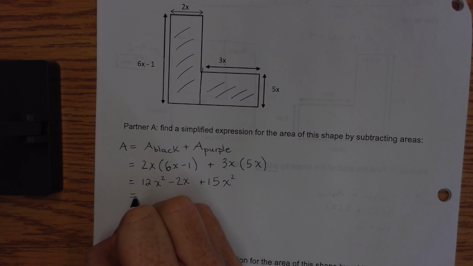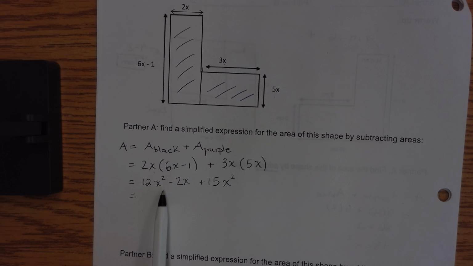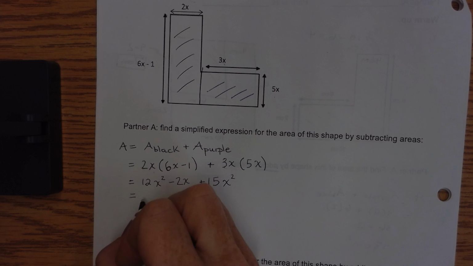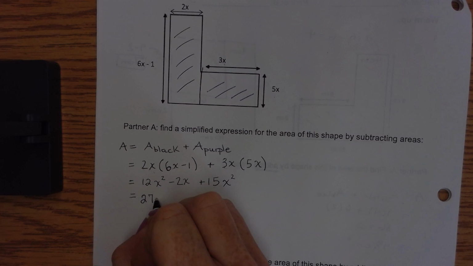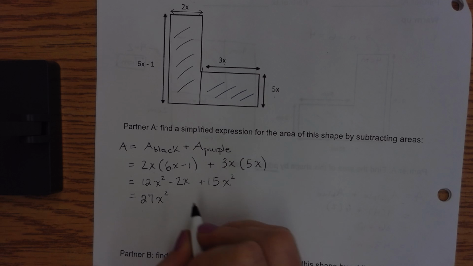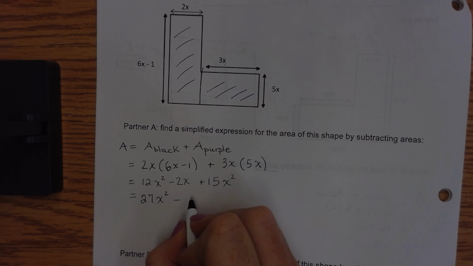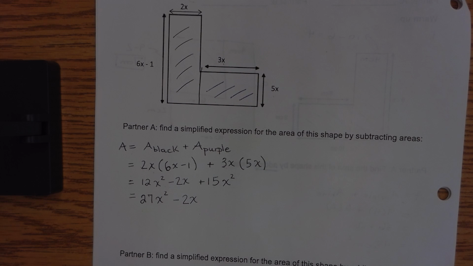So now I'm going to add up my like terms, so I have 12x squared plus 15x squared. Remember, when we're adding and subtracting, we just add the coefficients, but the variables stay the same. So 12 plus 15 is 27. So we have 27x squared. And then there are no other x's, so we have minus 2x. So that's adding the shape.